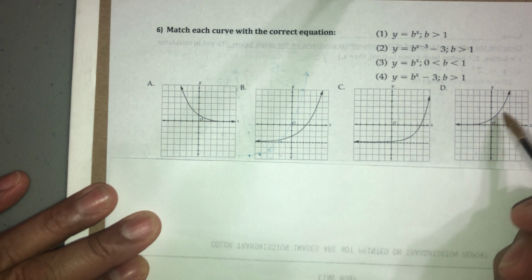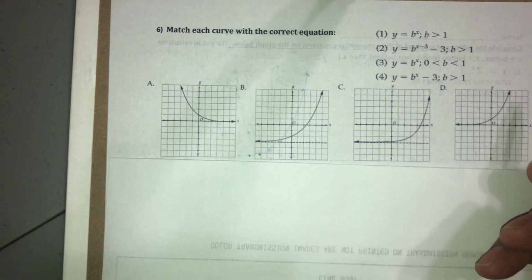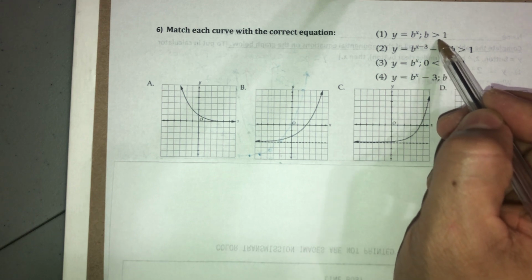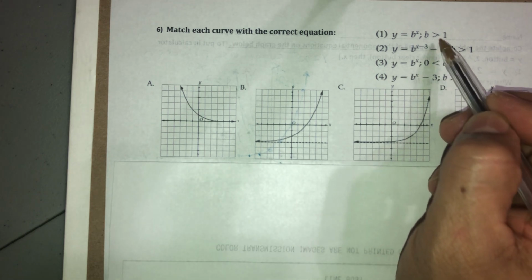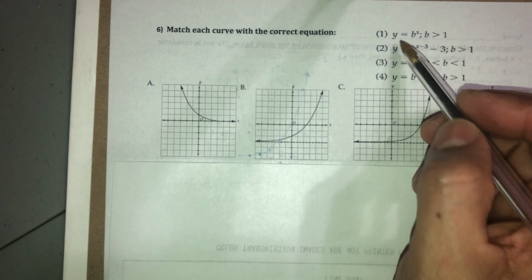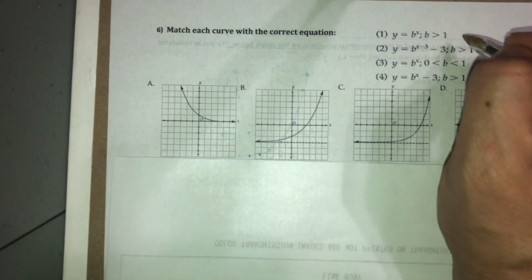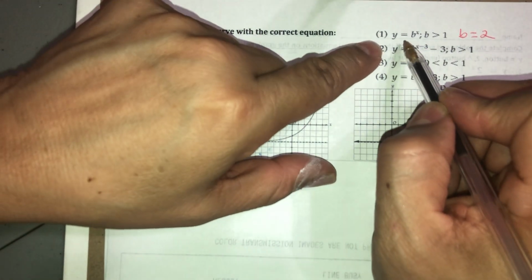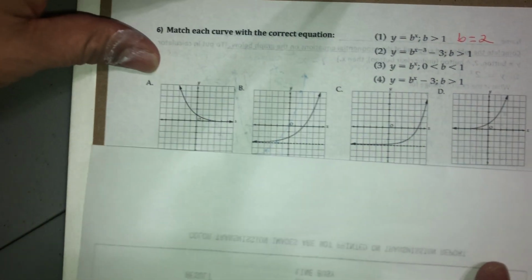Look at this one. This one right here looks like the parent function, right? Because it goes through that. Okay, so this is what I'm talking about. Remember when I said to you that b cannot be 1? It has to be either greater than 1 or less than 1, but never 1. So here they're asking you to graph y equals b to the x when b is greater than 1. So let's imagine that b equals 2, all right? So now you're going to substitute this value of b with 2.